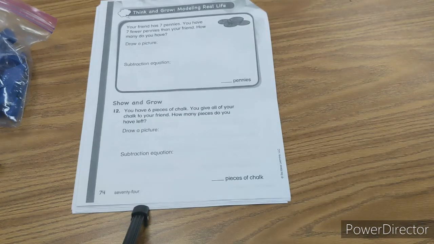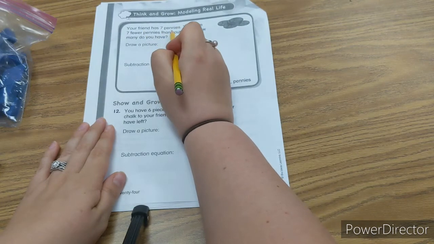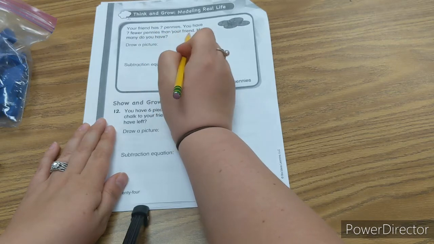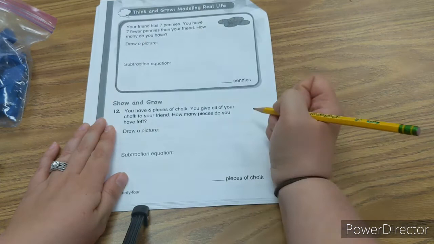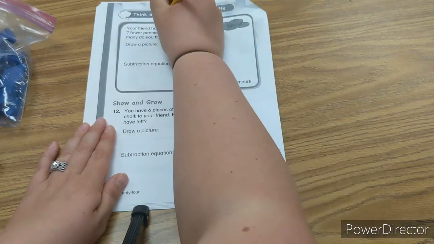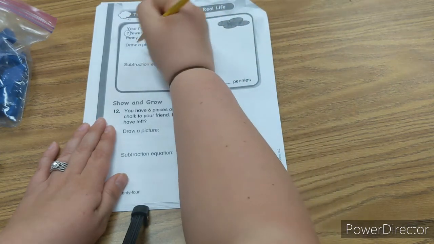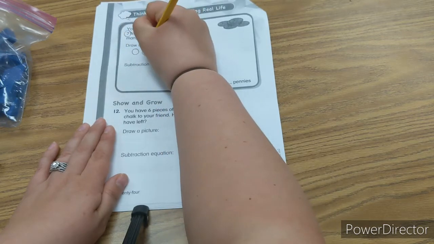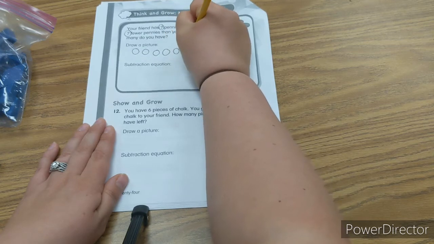Okay, so now we're at our Think and Grow modeling in real life area. Your friend has 7 pennies. You have 7 fewer pennies than your friend. How many do you have? Now, I want us to draw a picture. I'm going to circle my important numbers, 7 and 7. So my friend has 7 pennies. 1, 2, 3, 4, 5, 6, 7.